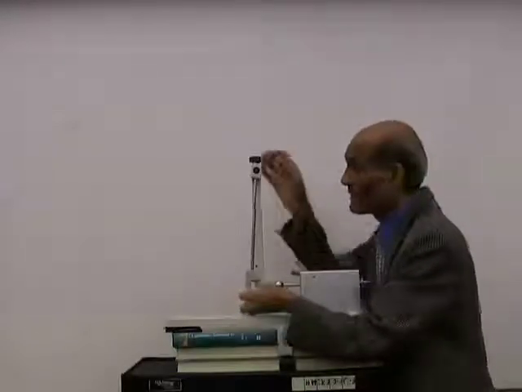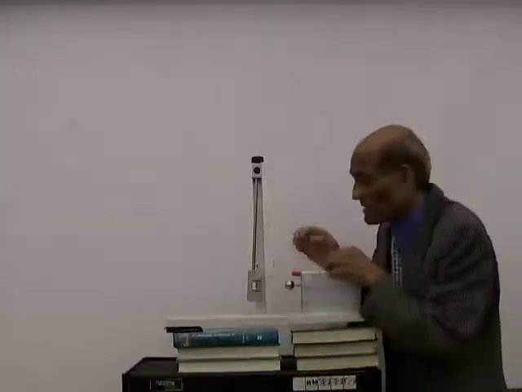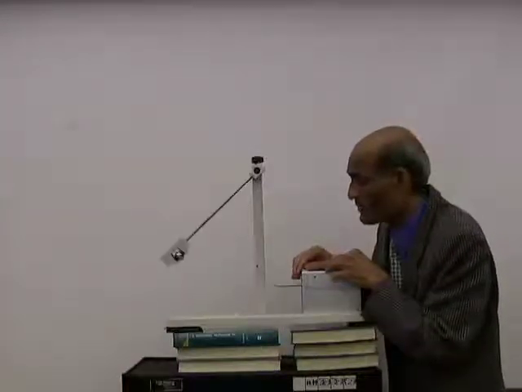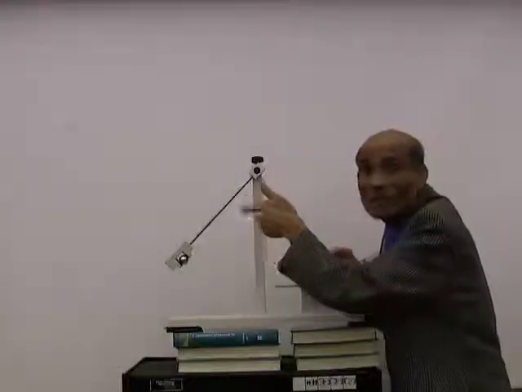It can swing. Okay. Now what I'm going to do is I'm going to charge my gun and I'm going to fire this ball into the pendulum and see what happens. There you are. The pendulum swung and now it makes an angle of 60 degrees with the vertical.